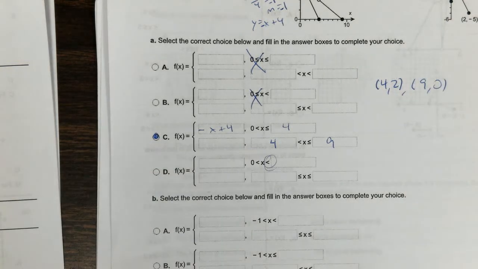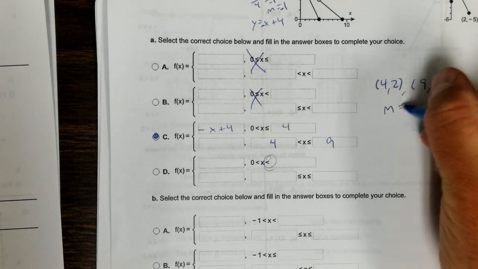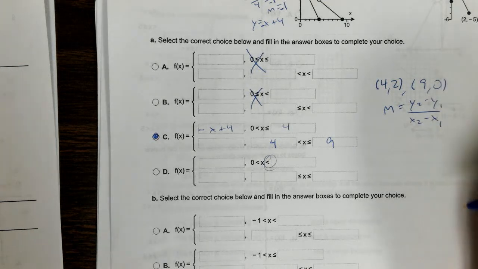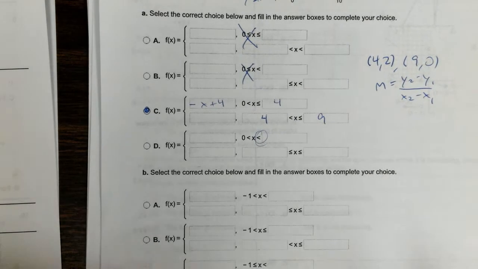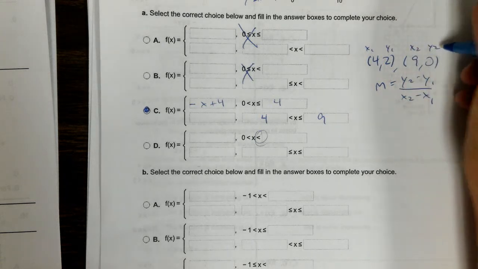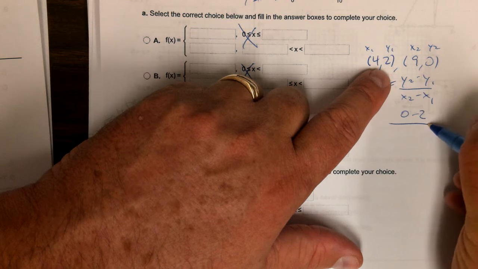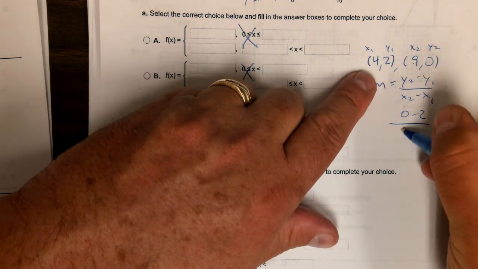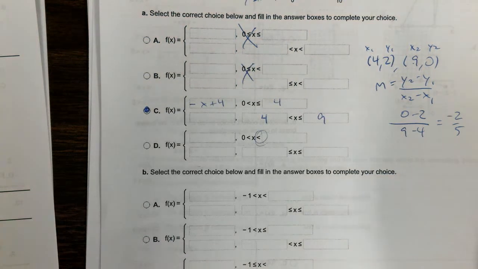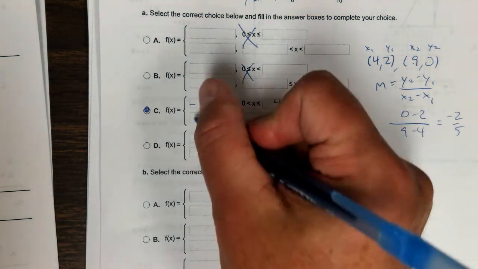How do we figure out that slope? Well, we do y2 minus y1 over x2 minus x1. And so I'm going to say x1, y1, x2, y2. So then I go 0 minus 2 over 9 minus 4. So that's -2/5. So that's my slope. So we get -2/5 x.